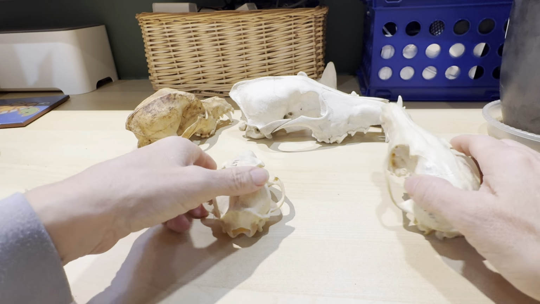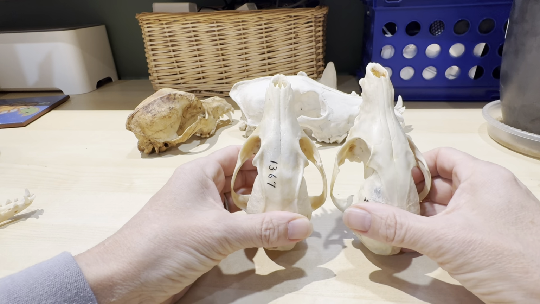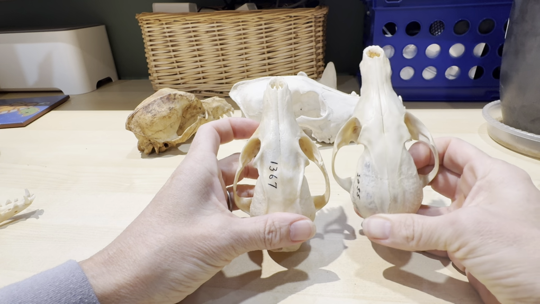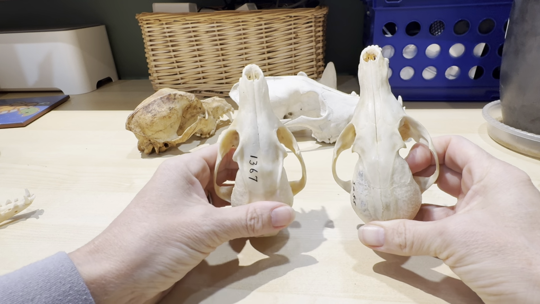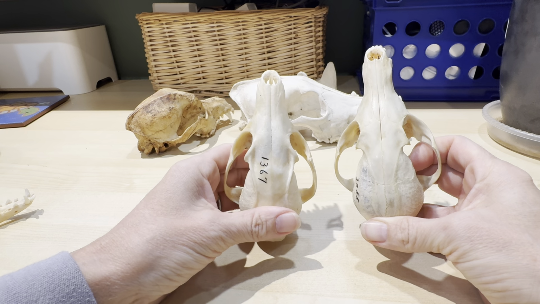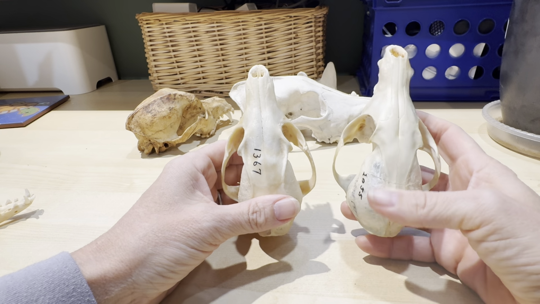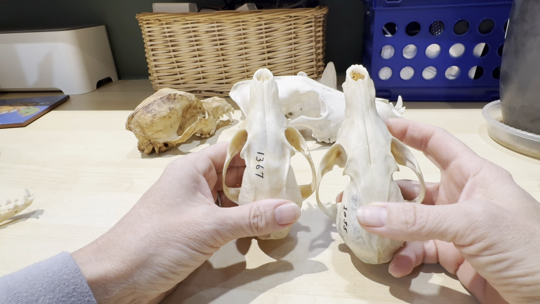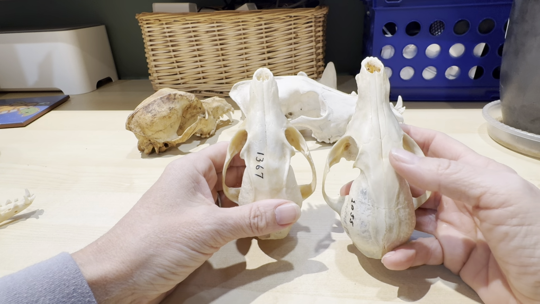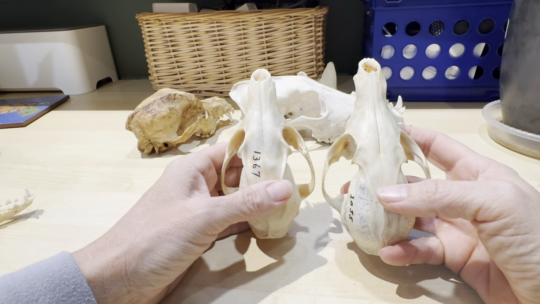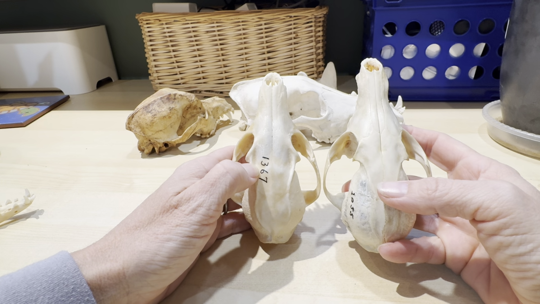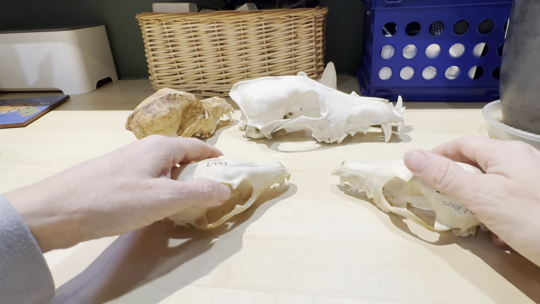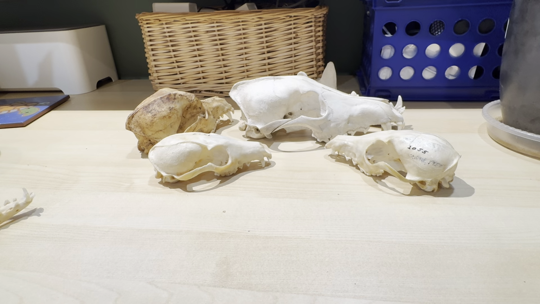The other thing I'd look at is the shape of the postorbital process. It is much sharper and pointed towards the rear in the red fox and is more triangular in the gray fox. And you'll also notice that there's an indentation behind each of those postorbital processes, and it is more towards the anterior in the red fox and is more towards the posterior and quite deep in the gray fox.